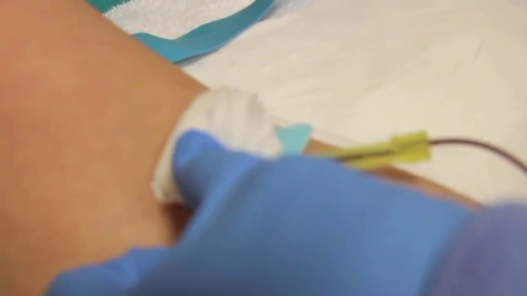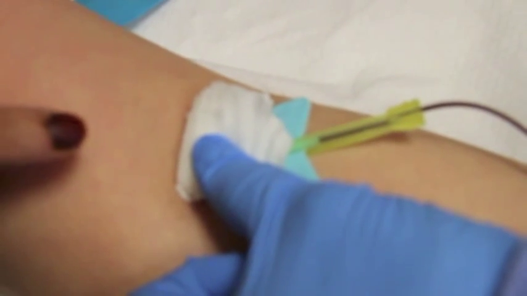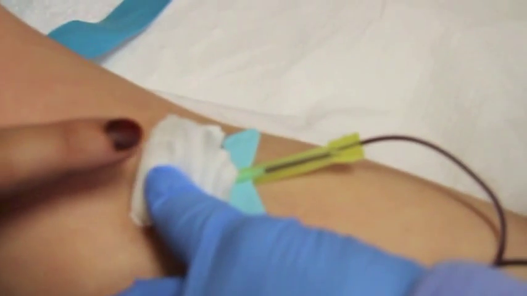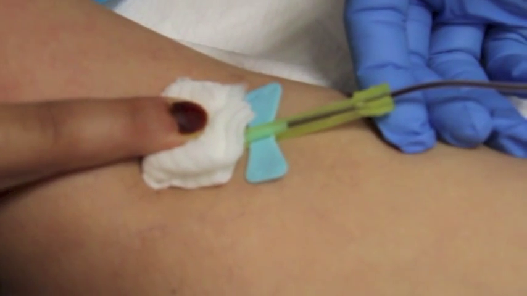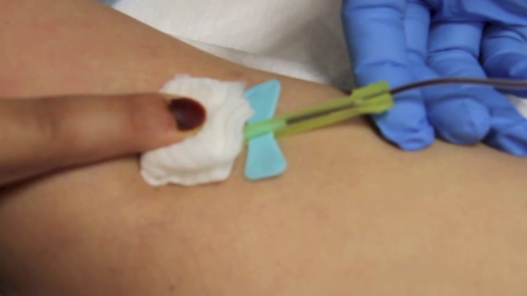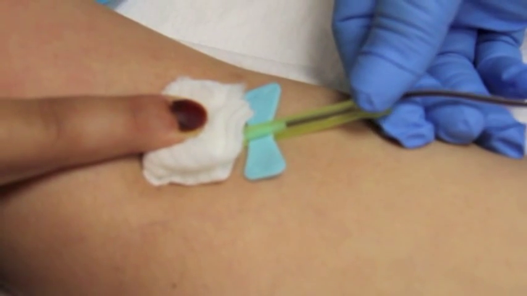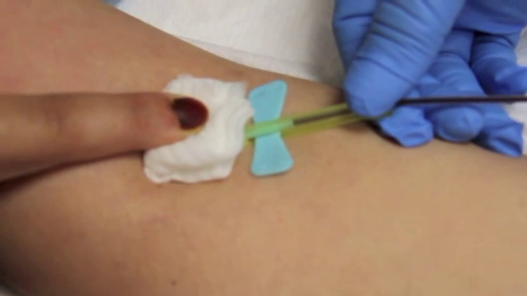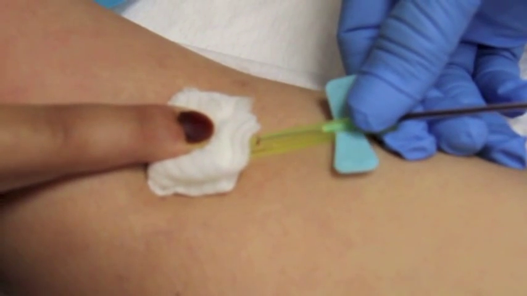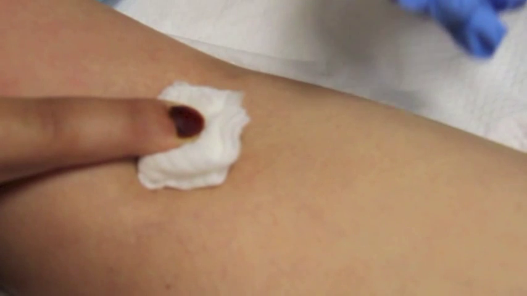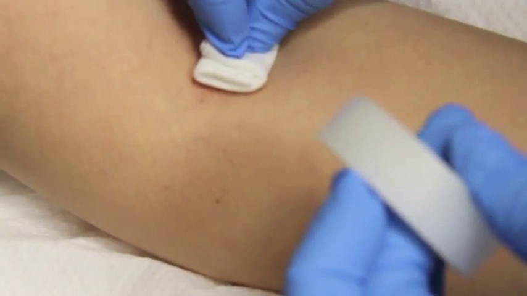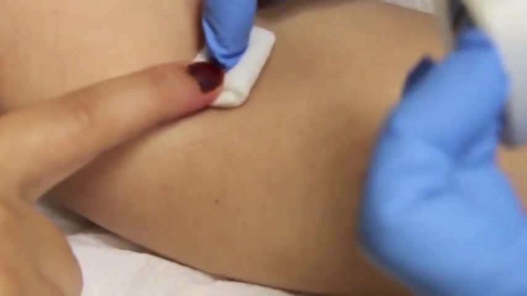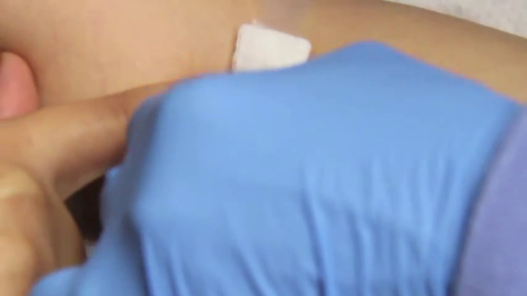A gauze pad is placed over the entry point of the needle and the phlebotomist then pulls the needle gently back out of the vein. As the needle is pulled out of the vein, it is retracted into a covering sheath that locks into place, preventing any further use of the needle. This is the safety feature of this needle. Once the oozing of blood has ceased, plaster is applied to keep the gauze in place.